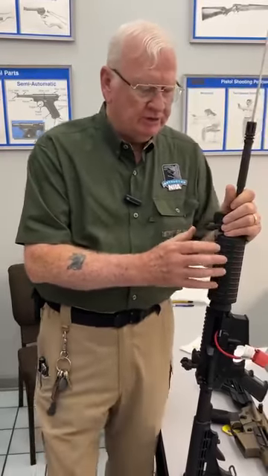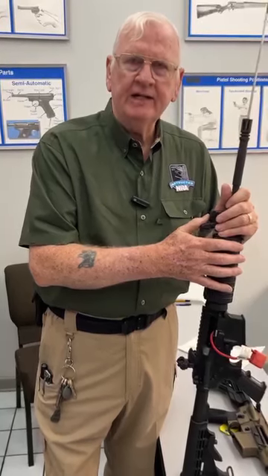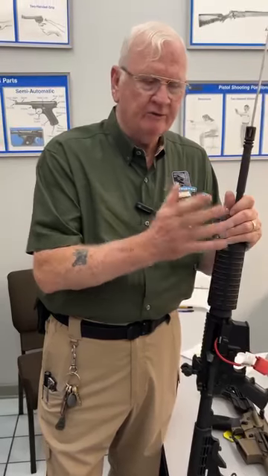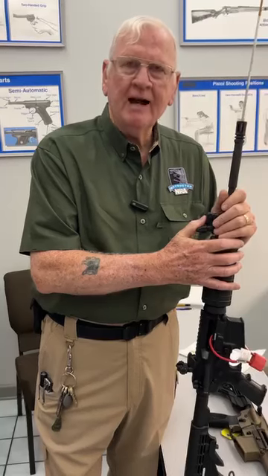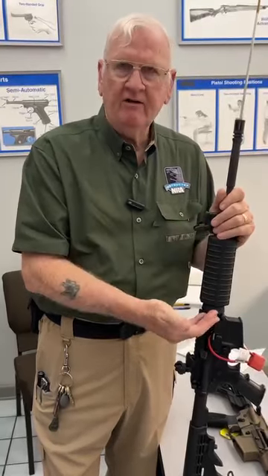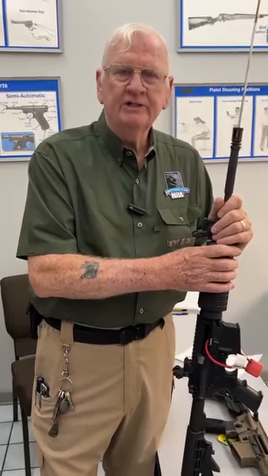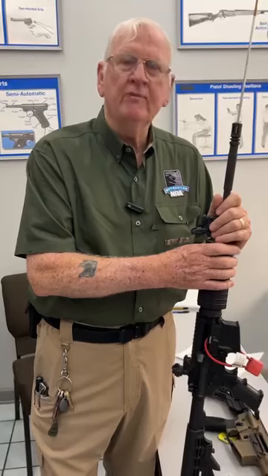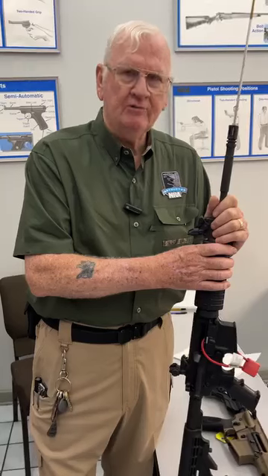So what we want to show here is, in fact, that the twist rate matters depending on the weight of the bullet that you're going to use. Refer back to that chart I showed you a little bit earlier. So when you go to buy a firearm, it doesn't matter if it's an AR like this or a handgun or whatever, look at the twist rate so that you can decide what weight of bullet you want to use for the most accuracy. That's the whole point of this, is to find out what's going to be most accurate for you.